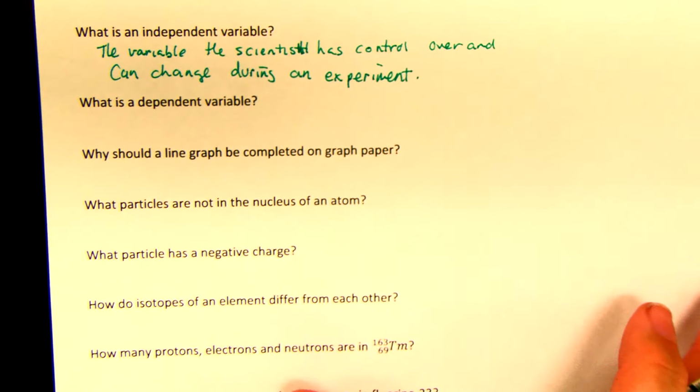So if we had an experiment where we wanted to see how much of one solution we needed to add in order to change, say we add 5 milliliters to the other solution and nothing happened. Then we add 5 more milliliters, and then nothing happened. Then we add 5 more milliliters, and nothing happened. Then we add 5 more milliliters, and it turns red. The independent variable part of that is the 5 milliliters that we kept adding. We added 5, so we had a total of 5, then 10, then 15, then 20.